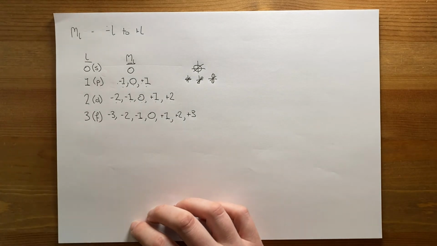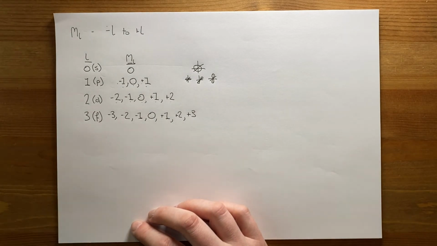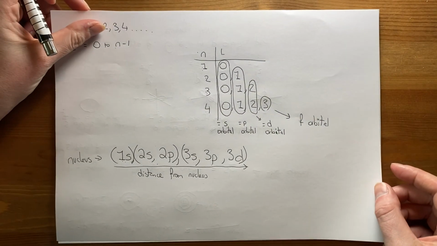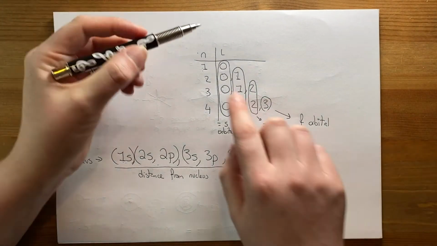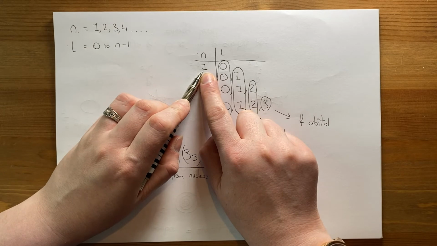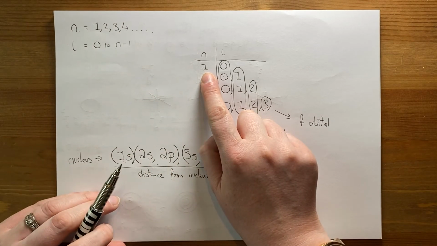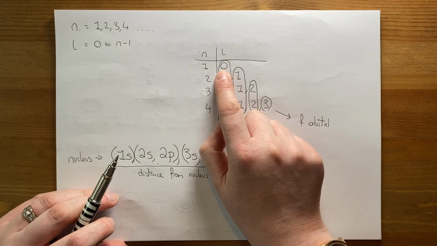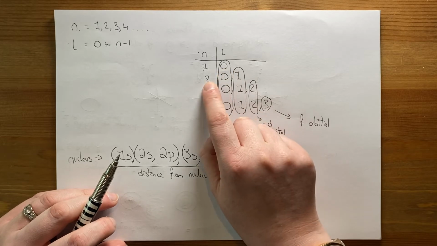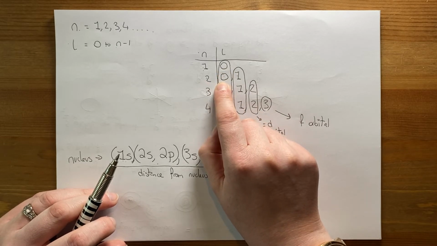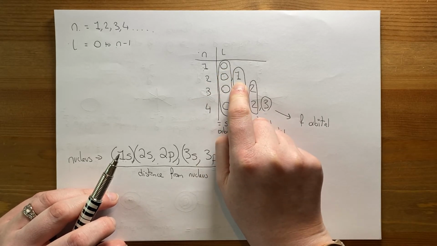So if we have a look back at the previous table that we had a look at, think of the possibilities that we have just now. So n equal to 1, in my first subshell, I only have an s orbital, so that is 1s. Here, I have 2s, I have 2p as well, but there are 3 possible orbitals in there.